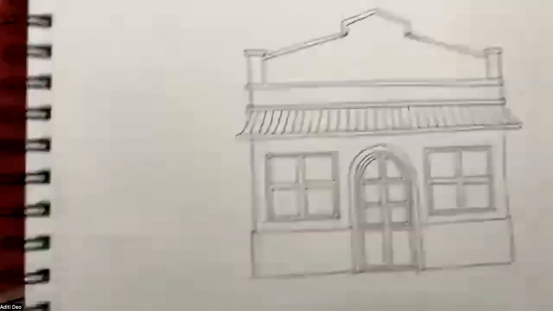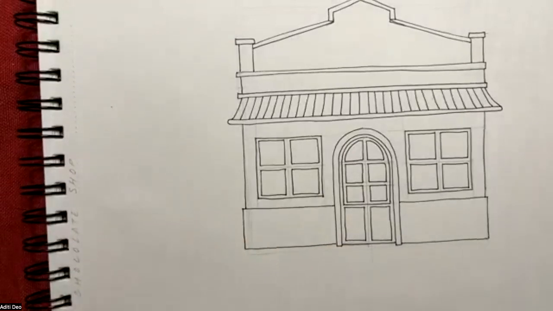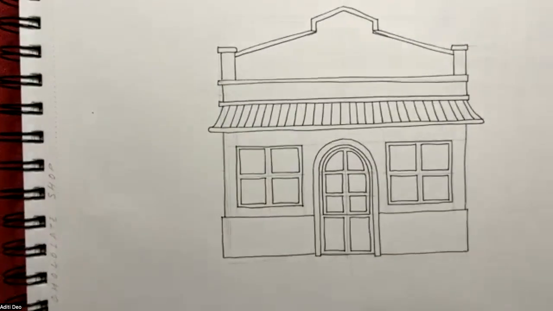Now, just to make the building look pretty, is everyone with me? Should I wait for a bit? Okay.